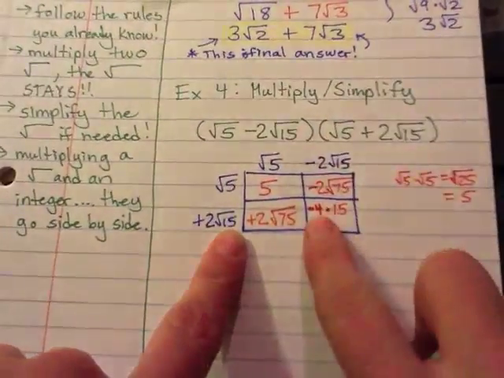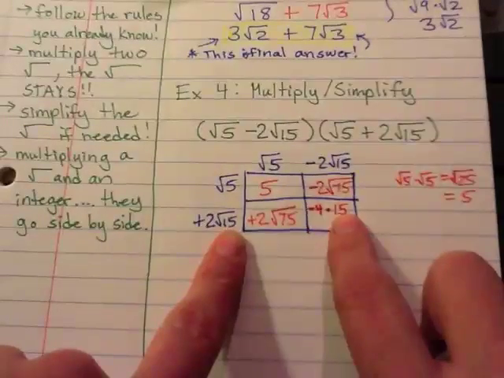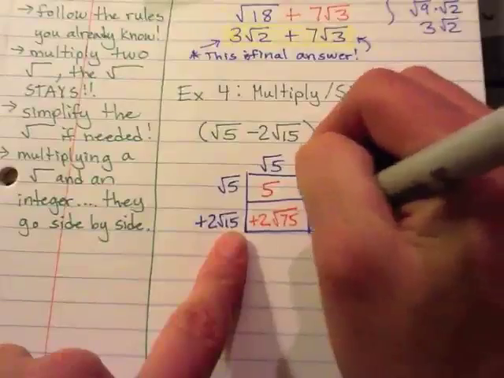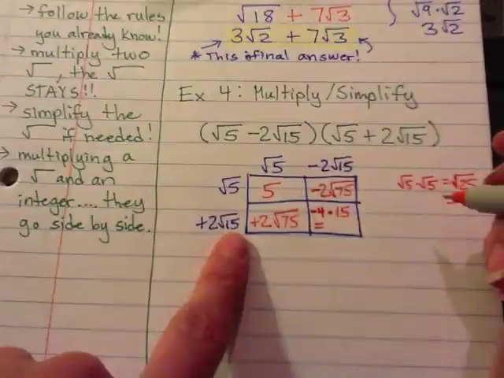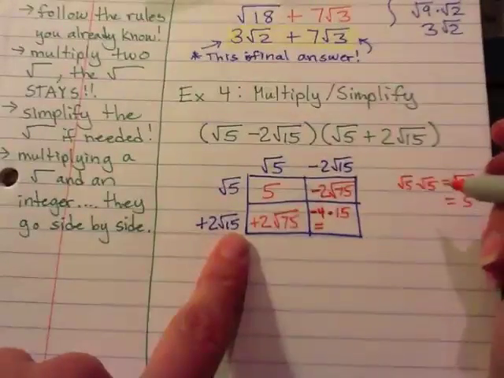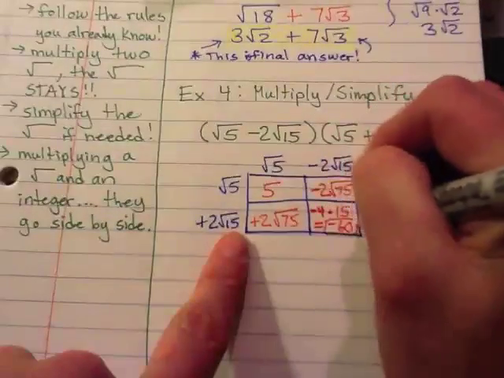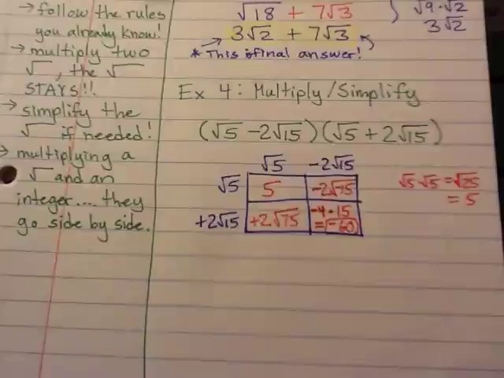So we have negative 4 times 15 in this one box of our rectangle. So we need to actually multiply it out. And negative 4 times 15 is negative 60. So that's the answer for that rectangle right there.